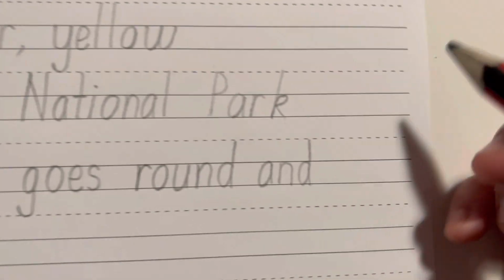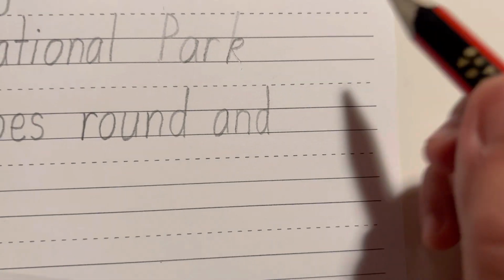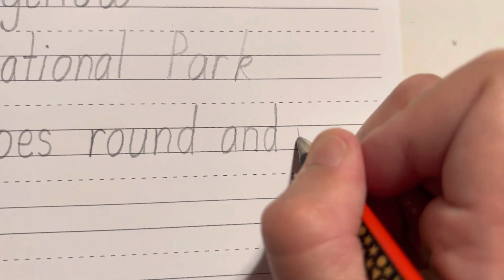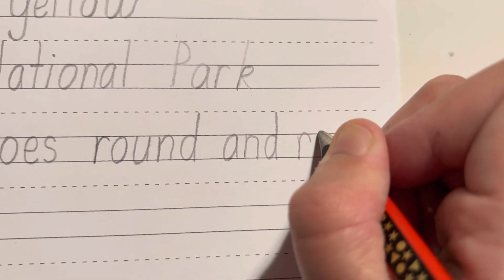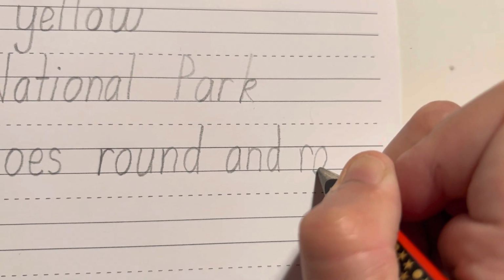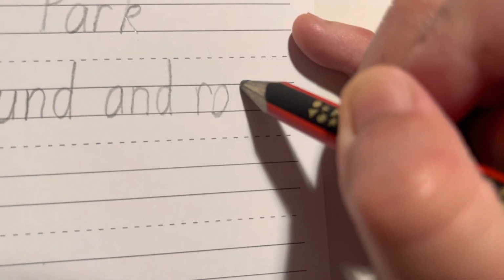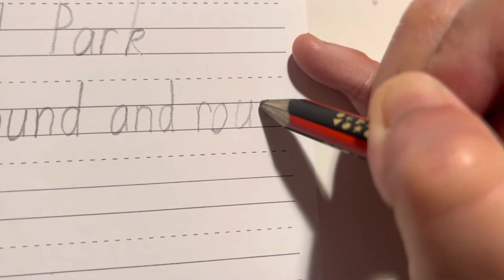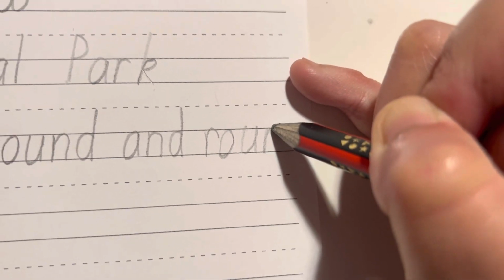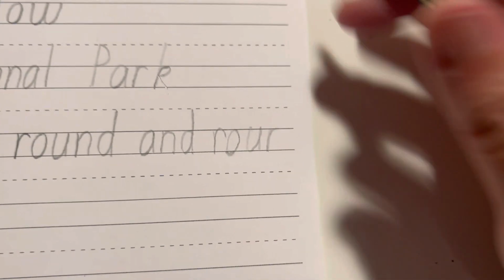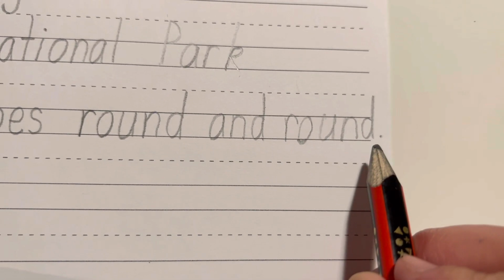And the last word in the sentence is round. So we're going to do round again here. R, O, U, N. Can't really write because I'm holding the phone. Okay, I'm just going to write it quickly. I'm going to show you. So I'm going to finish off with round and a full stop to end the sentence.